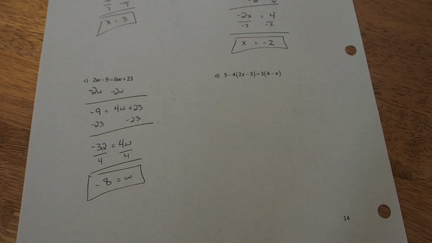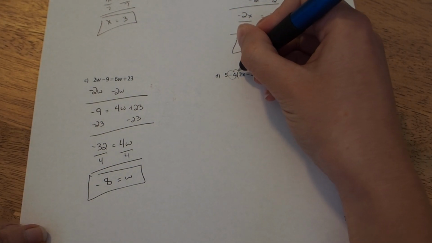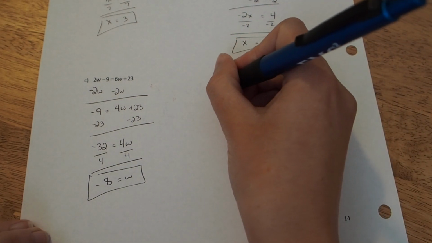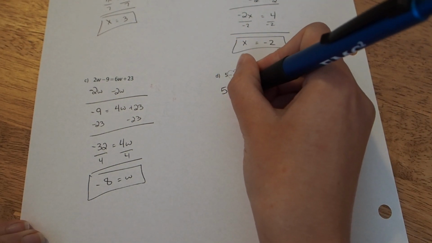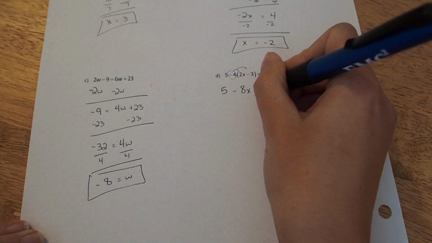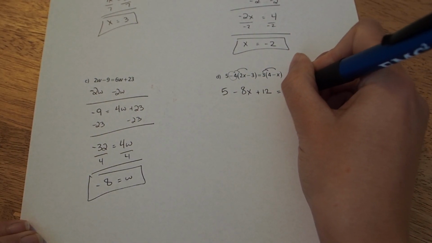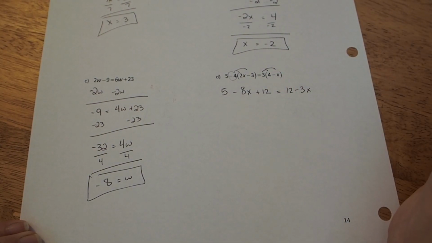In part D, this one has a couple of distributes to do. So I'm going to start by distributing negative 4 across the first parenthesis. So we've got 5 minus 8x. And then two negatives are going to make that plus 12. Equals, second distribute, it's going to be 12 minus 3x.